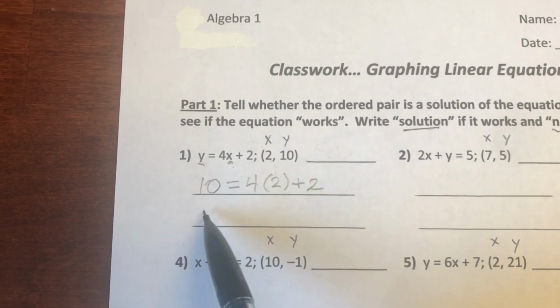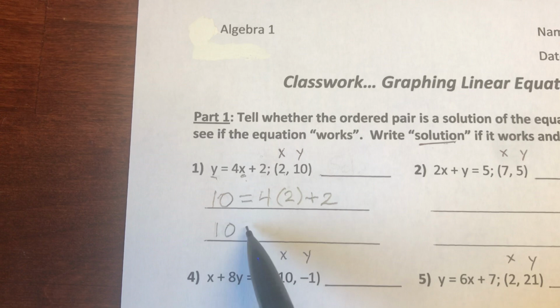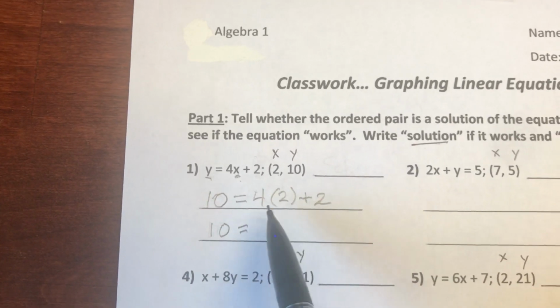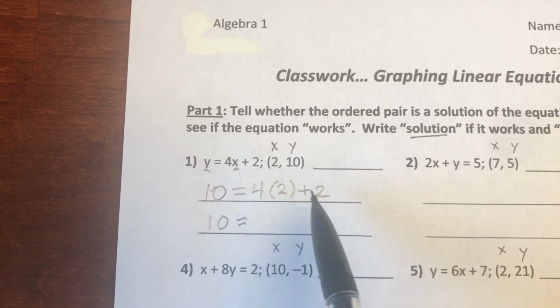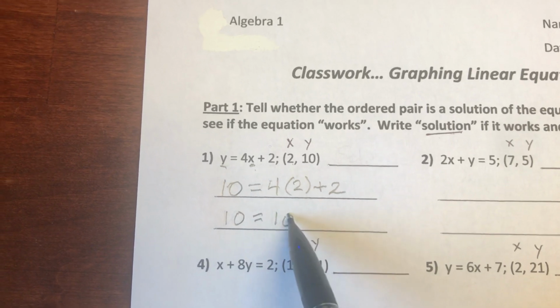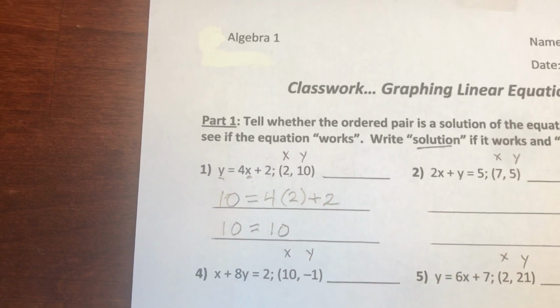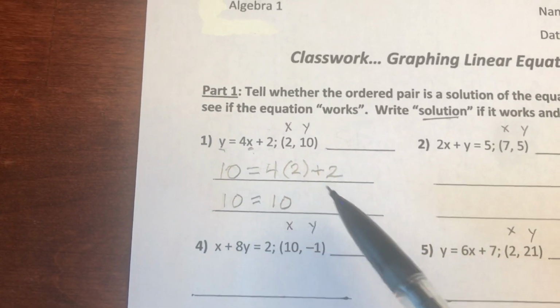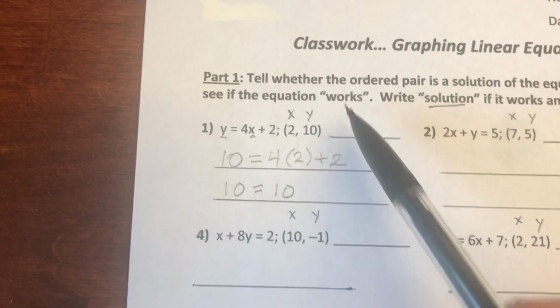On the left side of the equal sign, there's nothing to do. On the right, you do your order of operations. 4 times 2 is 8, plus 2 is 10. Now, they're not all going to work out like this. This one worked out to be correct. 10 equals 10. Hey, it works.